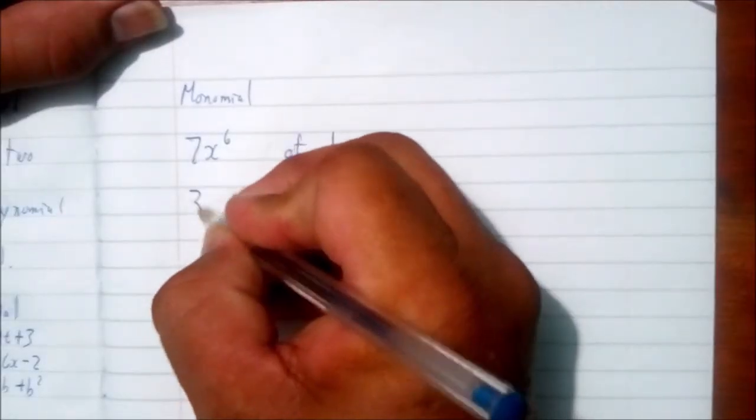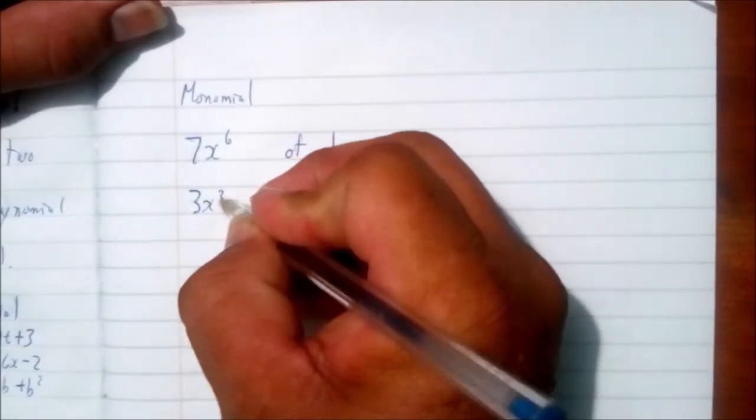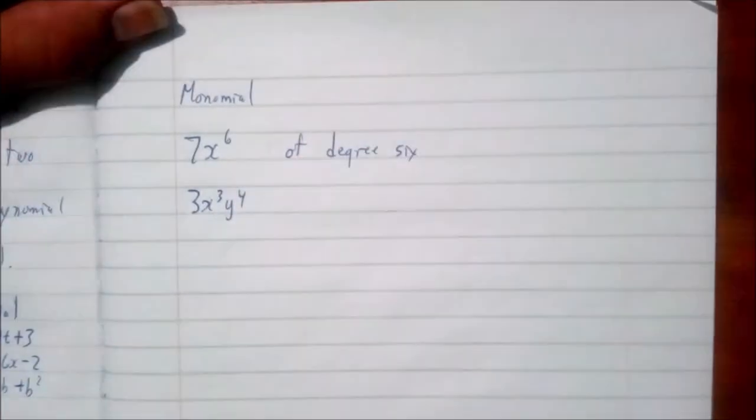Why do we call it degree 6? Because the variable x occurs as a factor 6 times, so this is raised to the power of 6. Our next monomial, 3x to the third y to the fourth, is a monomial of degree 7.